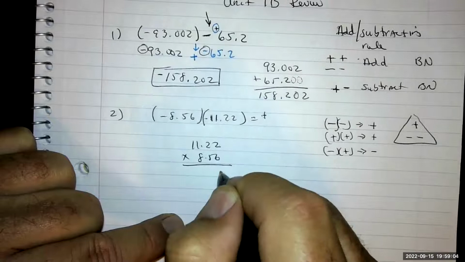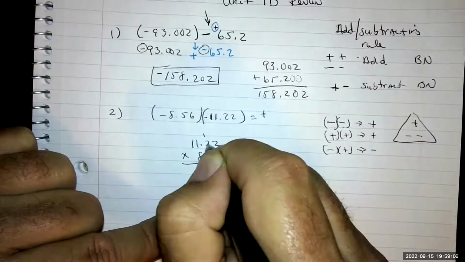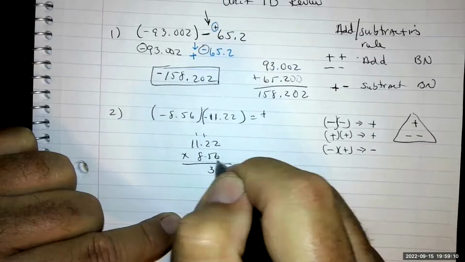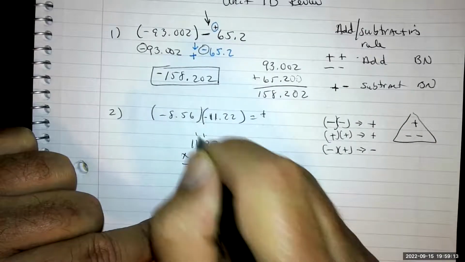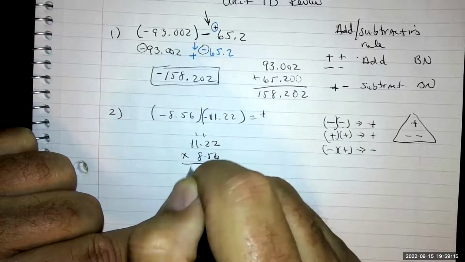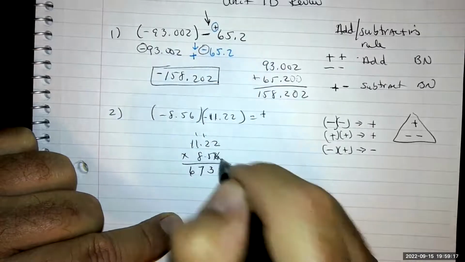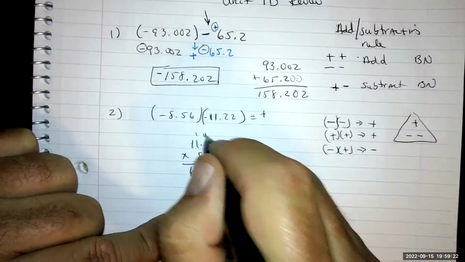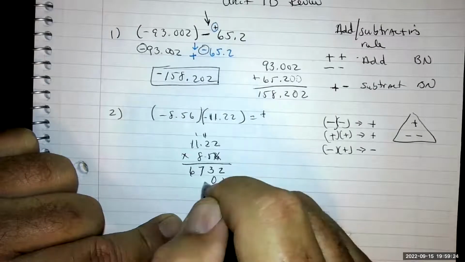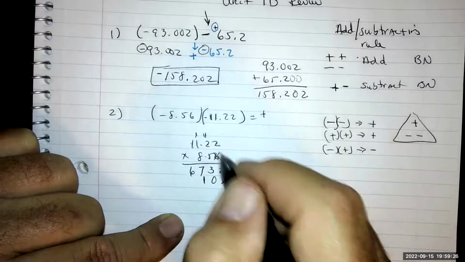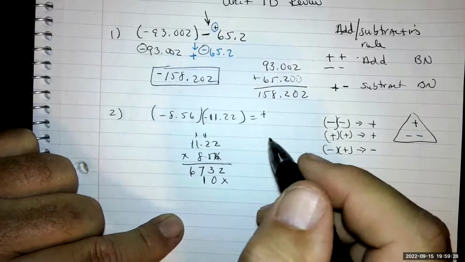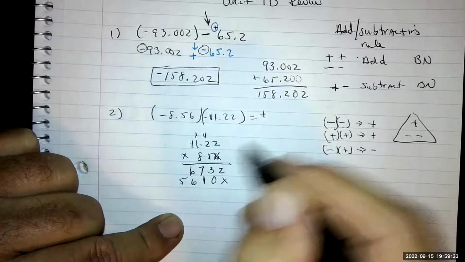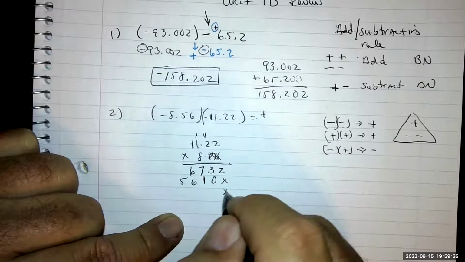6 times 2 is 12. Carry your 1. 6 times 2 is 12 plus 1 is 13. Carry your 1. 6 times 1 is 6 plus 1 is 7. 6 times 1 is 6. I finished the 6's, so I'll put a little X here. 5 times 2 is 10. Carry your 1. 5 times 2 is 10 plus 1 more is 11. Carry your 1. 5 times 1 is 5, plus 1 is 6, and that makes 5. So I finished the second one.